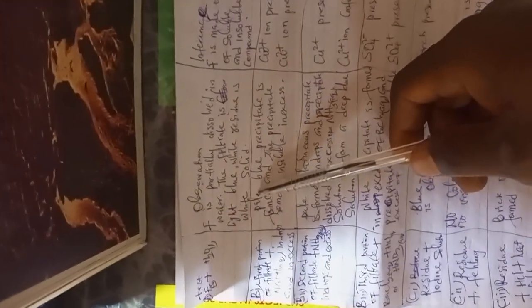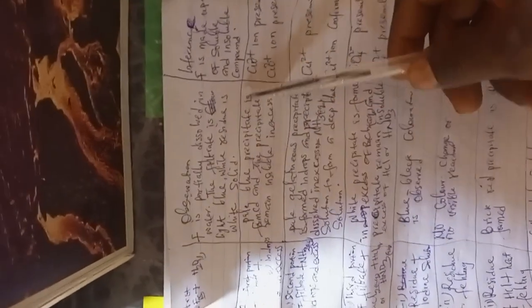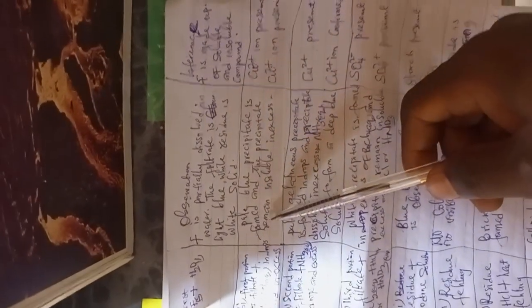So when you add first portion of the filtrate plus sodium hydroxide in drops and in excess, you now say pale blue precipitate. If you do not mention pale blue, it can also be called light blue. So light blue PPT is formed, and the PPT remains insoluble in excess.